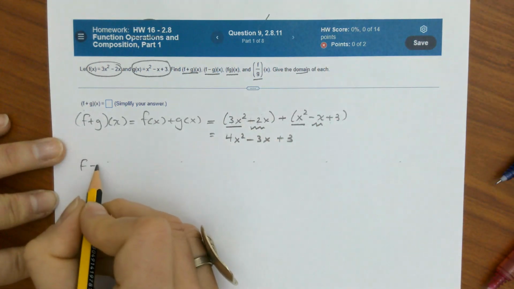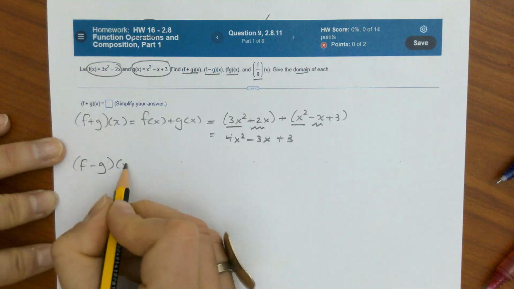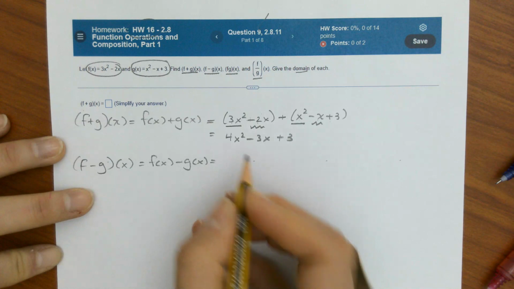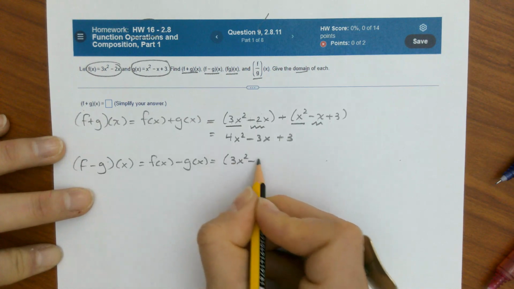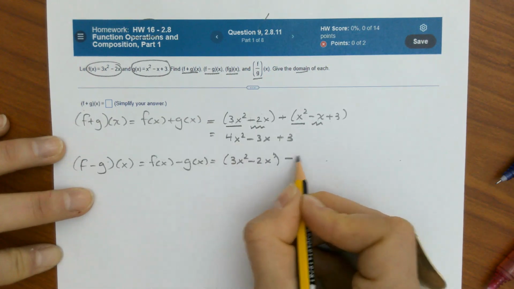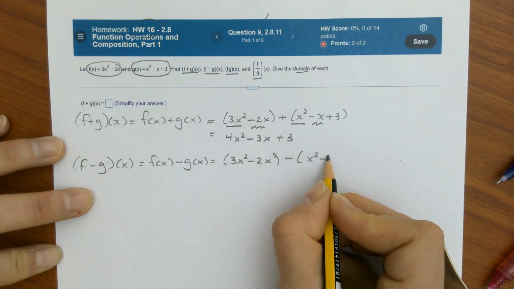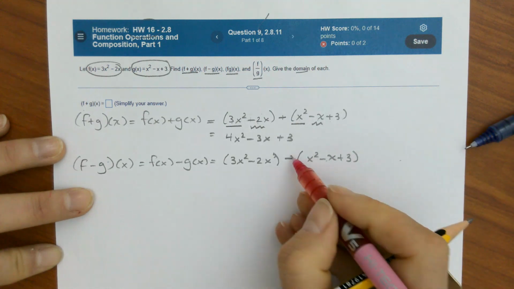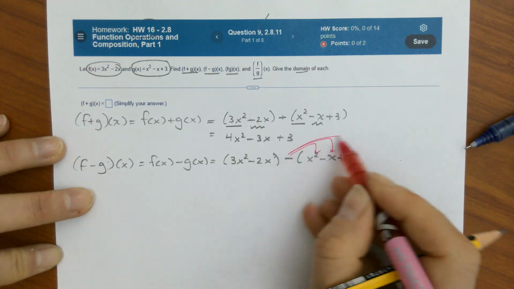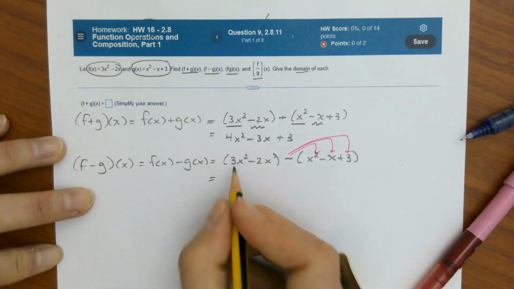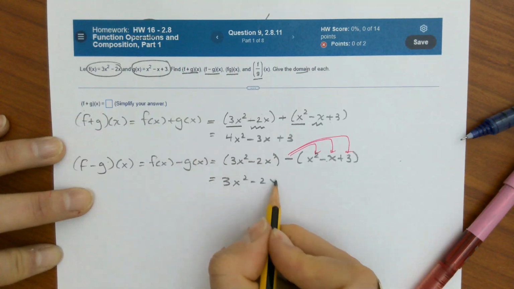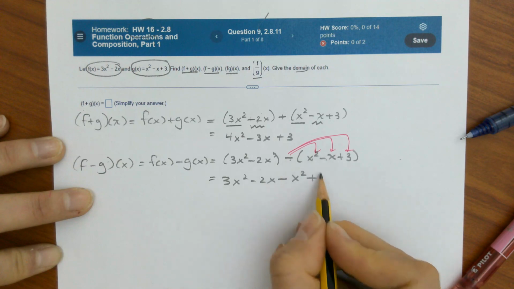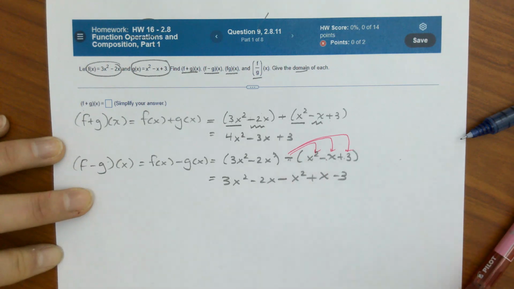So now let's do f minus g. That's the same as f of x minus g of x. So 3x squared minus 2x minus x squared minus x plus 3. Is that correct? Yeah. So I have to distribute this minus throughout first. So let's take the brackets off this. 3x squared minus 2x. This times this is minus x squared plus x minus 3.